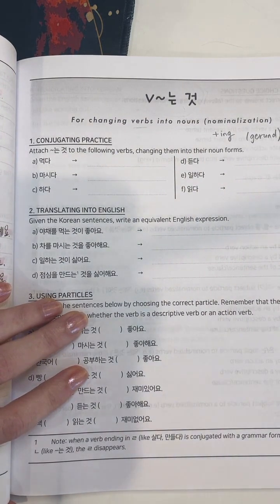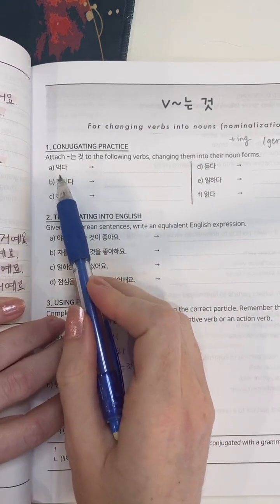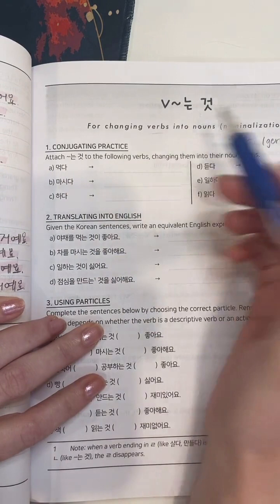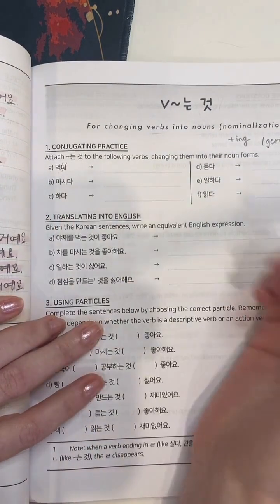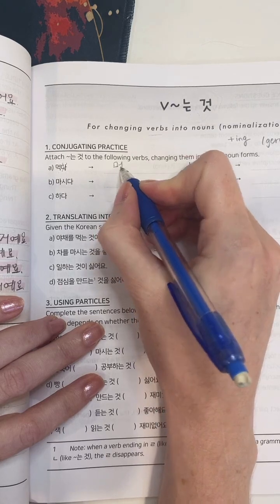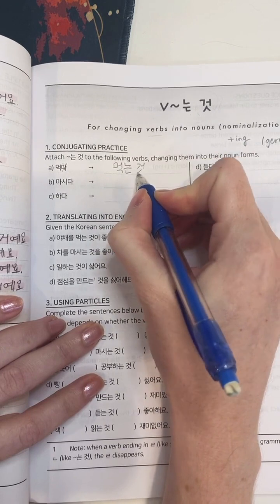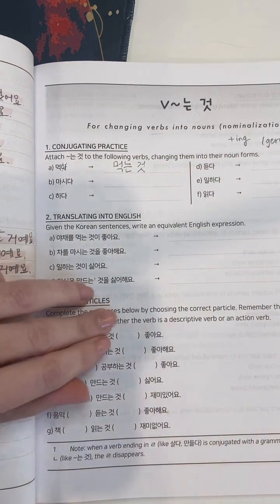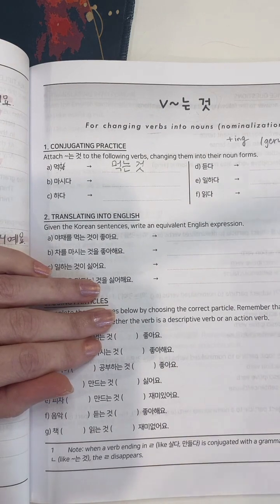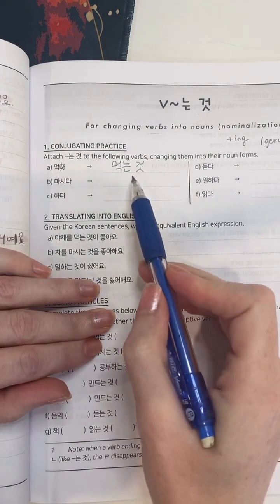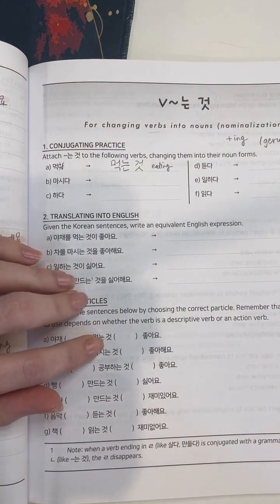So first, let's look at how to conjugate. It's pretty simple. You just take the verb stem of a verb and you add 는 것. So 먹다 means to eat. We take off 다 and we have the stem 먹, and then we add 는 것. So we have 먹는 것. And be careful, it's not pronounced the way it's written, it's pronounced 멍는 것. So that means eating. 먹는 것 means eating.